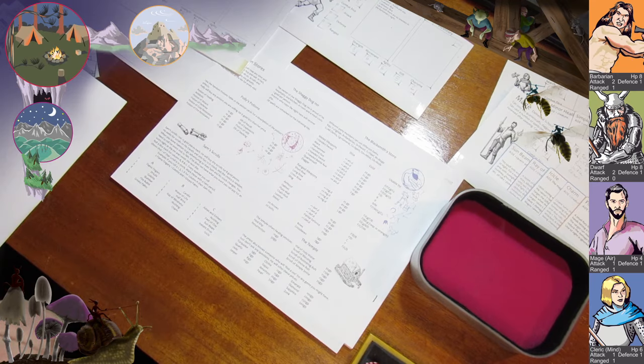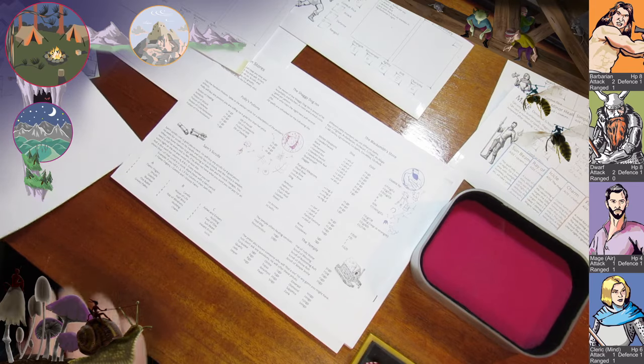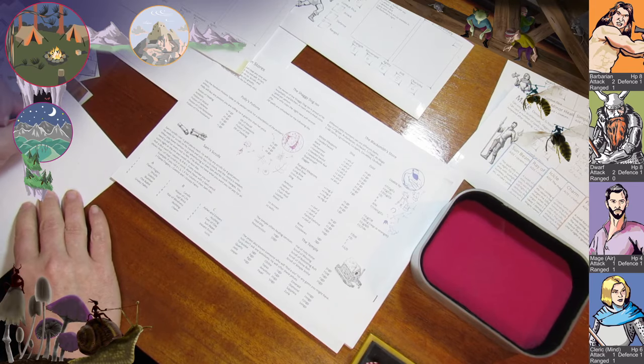Right, I've got 250 gold to spend. I'm going to outfit my barbarian. My barbarian does not wear armor, but he can wear a helmet, so that's 10 gold pieces. So I'm down to 240. And that will increase his defense dice by 1, so his defense dice is now 2.